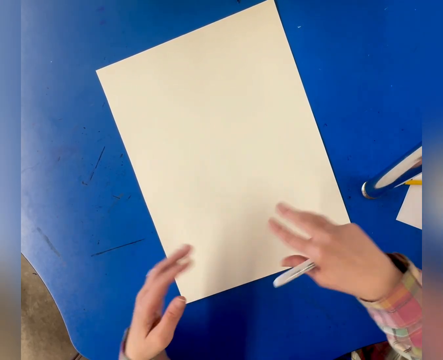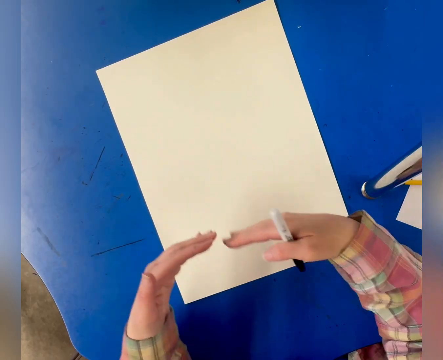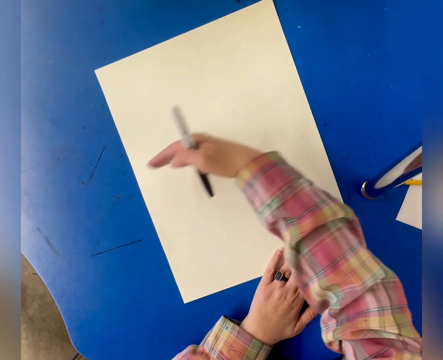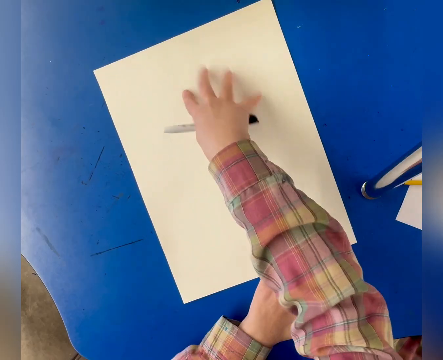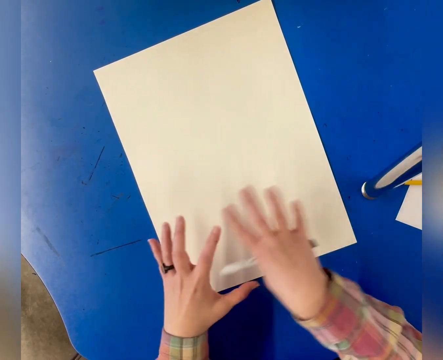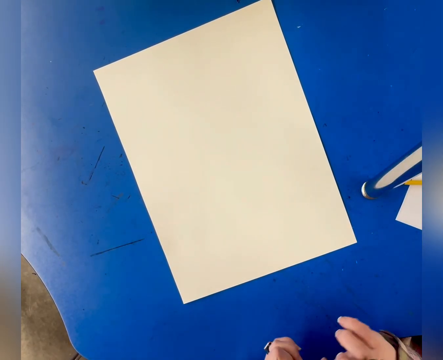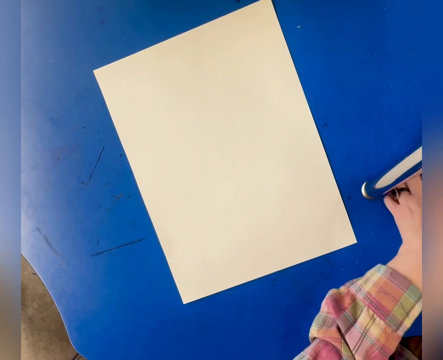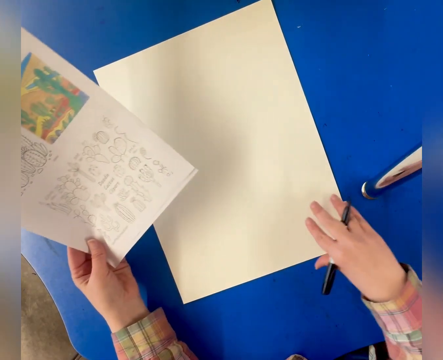We're still going to start with our foreground items here. Then we're going to do a couple of lines and mountains, and we'll do a sun, and we're going to add a middle ground area here. Okay, so the first step is to look at your idea pages and do some foreground items.